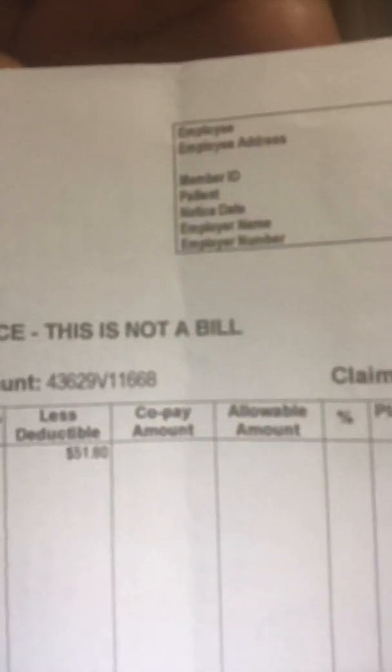It's not a bill. It's an explanation of what you owe and do not owe the healthcare provider, all right? There's a lot of information contained on this document. For one, it gives you the name of the company in which your insurance is held, which for mine is UMR.